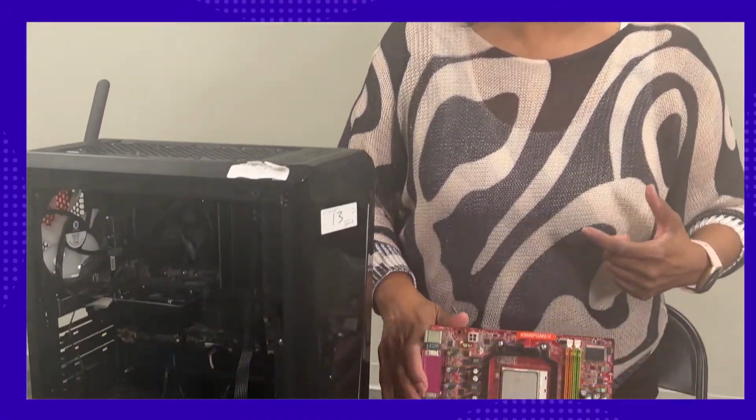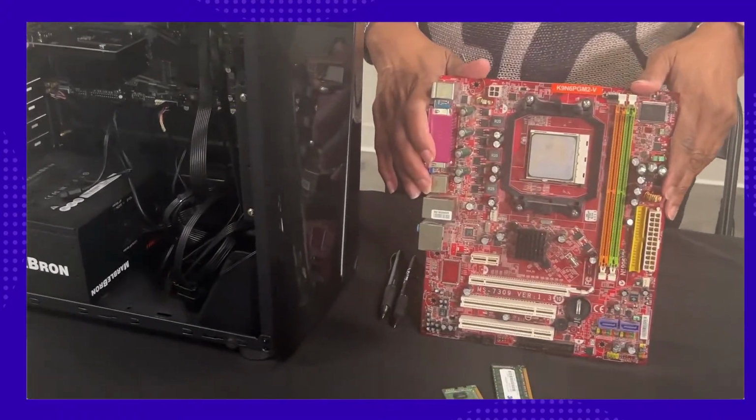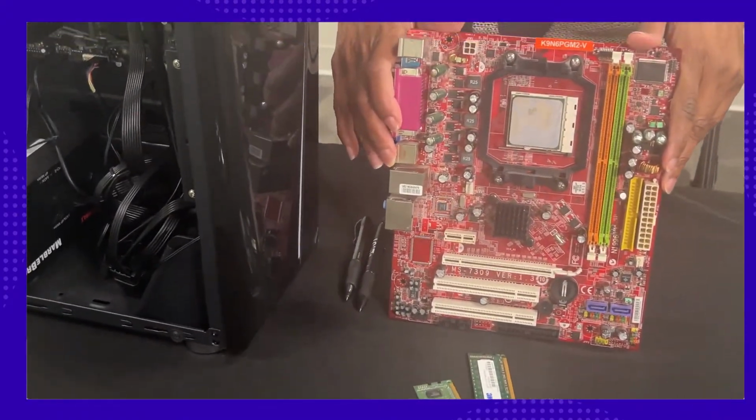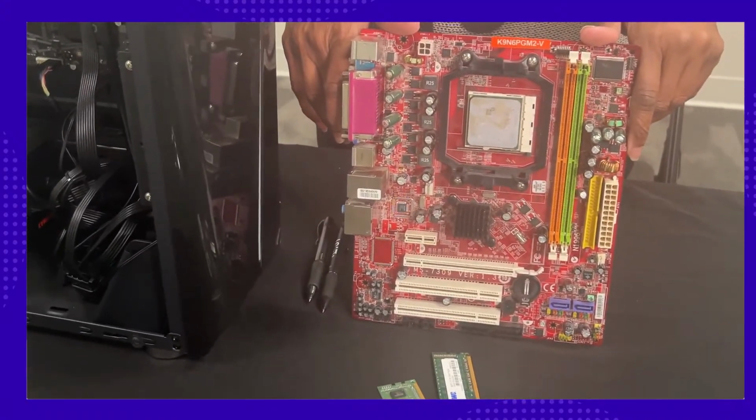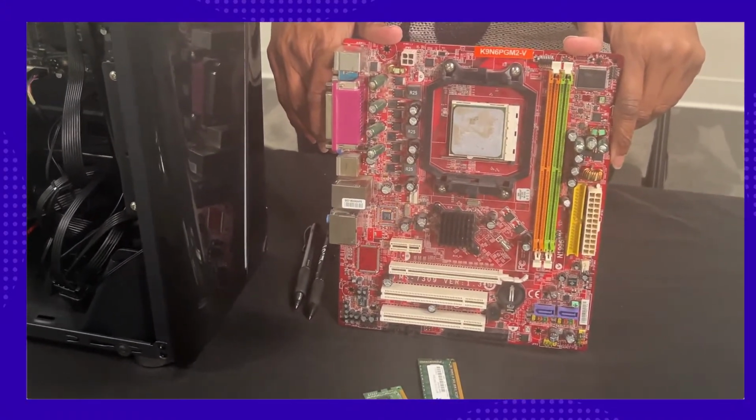Now, this is a very old CPU, but newer CPUs, well, once again, the same principle. The pins may not be on the CPU. The pins may be on the board itself, but there are pins. The pins, it's what allows the data to transfer. So those pins are very important. If you bend those pins, which people have been known to do, you will damage the CPU and it may not work at all.